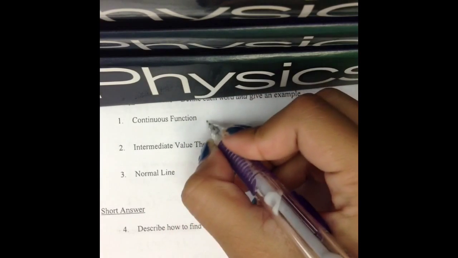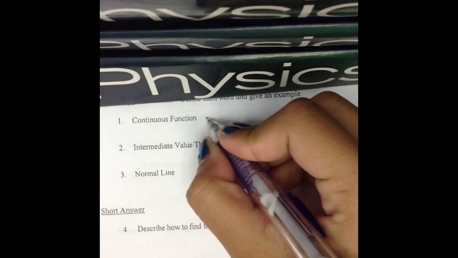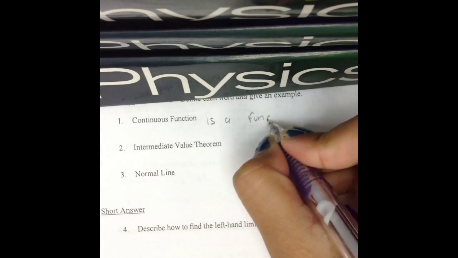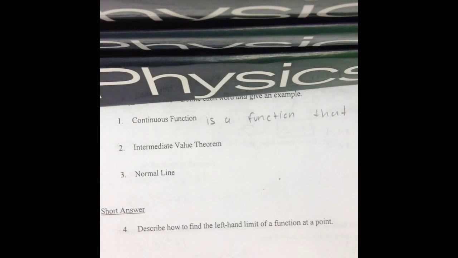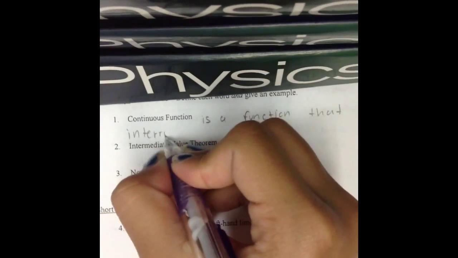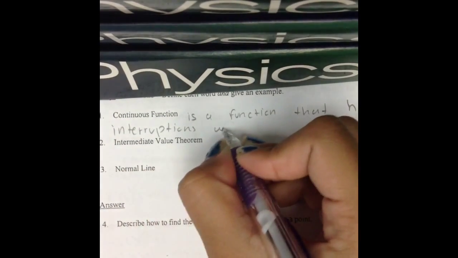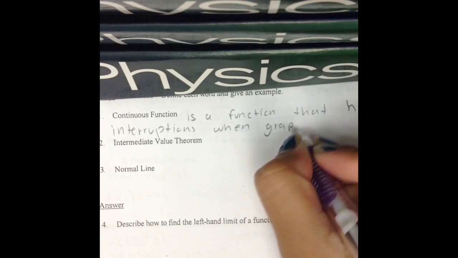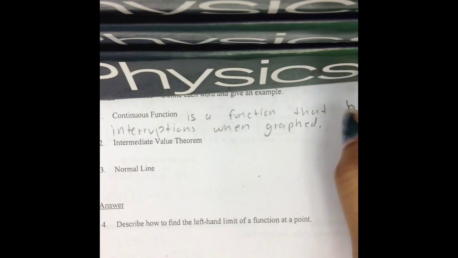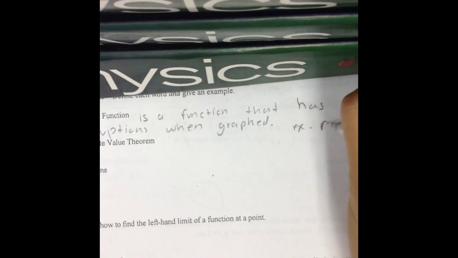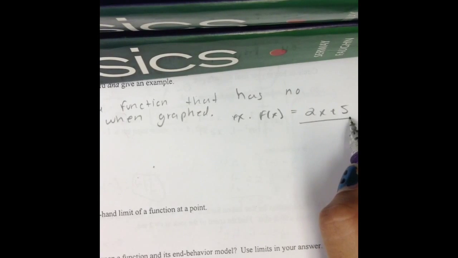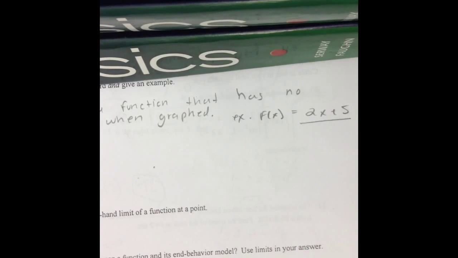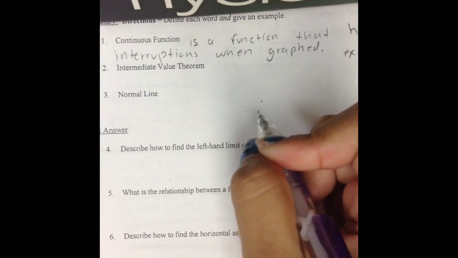Continuous function. A continuous function is a function that has no interruptions when graphed. It's unbroken, has no holes, gaps, or jumps. An example would be f of x is 2x plus 5, because that would give you a straight line with no holes, gaps, or jumps.